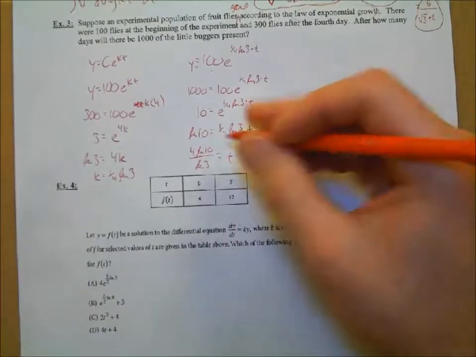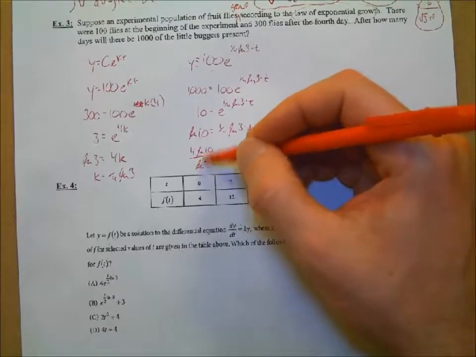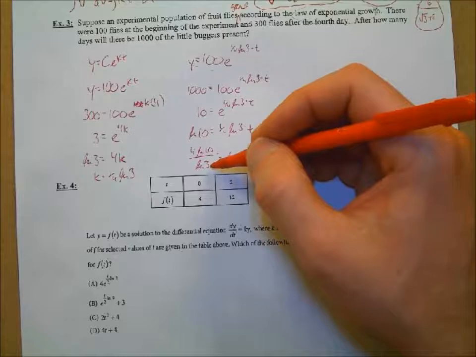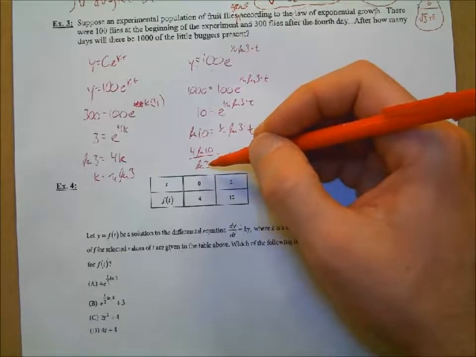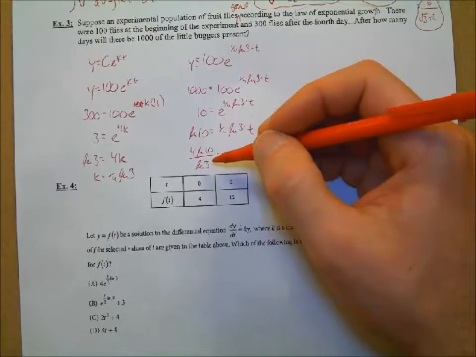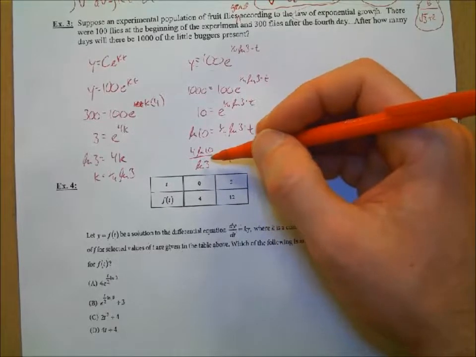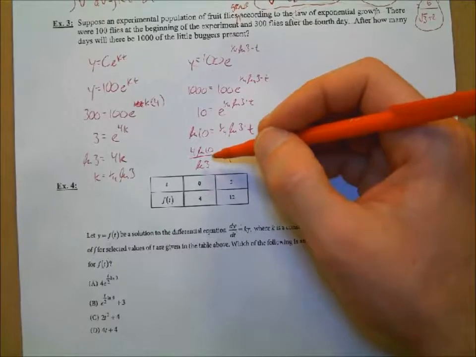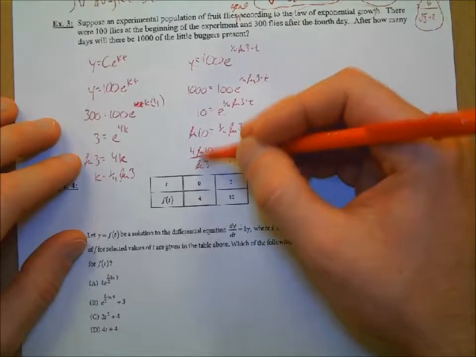Bear in mind here, there is no easy way to simplify natural logs that are being divided. Natural log 10 divided by natural log 3, there's no easy way to simplify that. If we have division inside of a single logarithm, that becomes subtraction outside. If we have multiplication inside of a logarithm, that becomes addition between two logarithms. But here we have division between two logarithms. There's no general rule there.